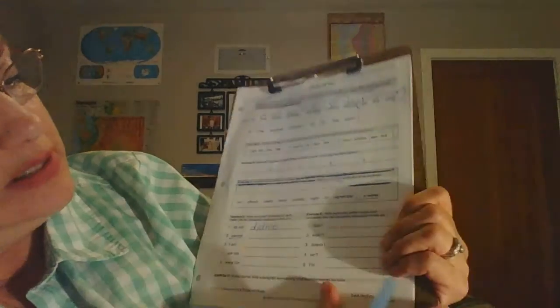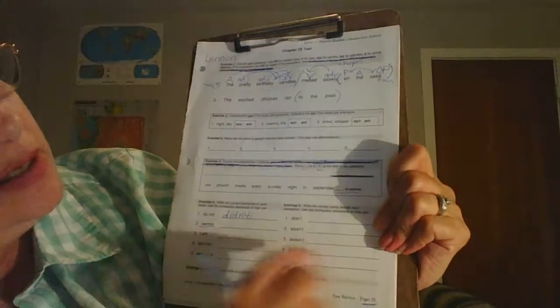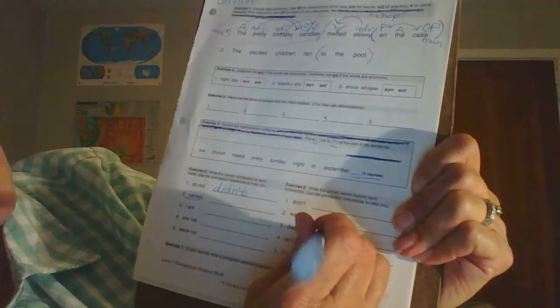It used to be. Let's look over here. Let's look at the contraction doesn't. What would doesn't become when it's chopped back up into two words? If you kids need to look at your reference books, you may.